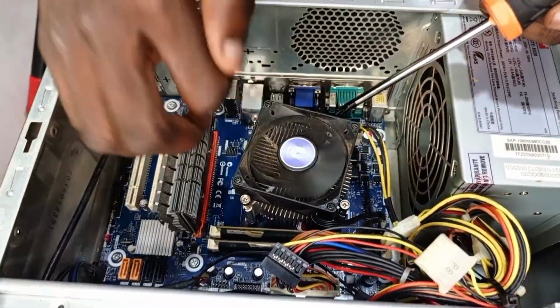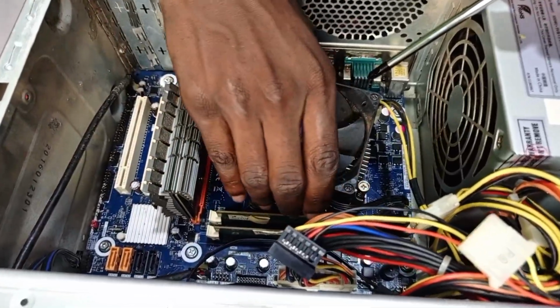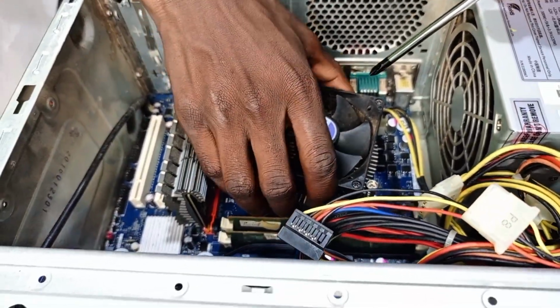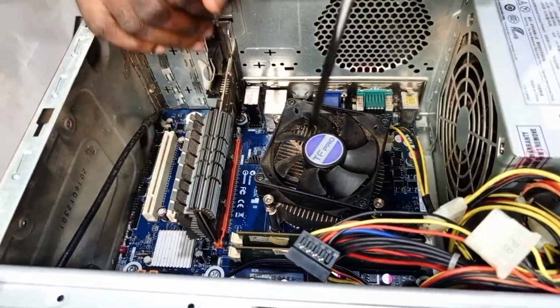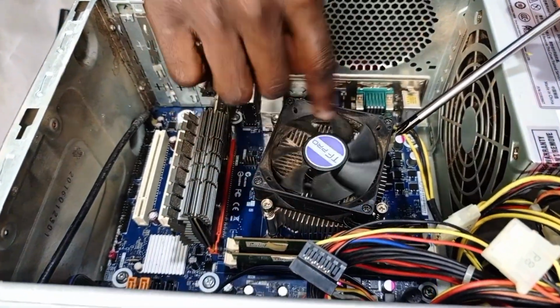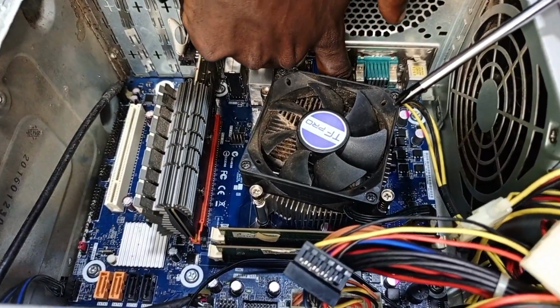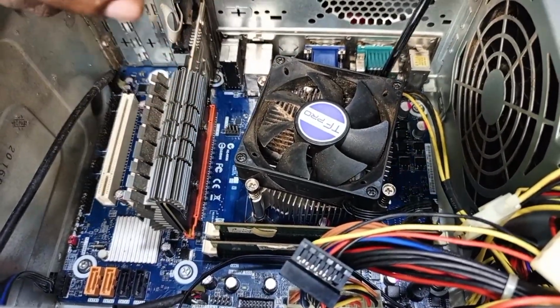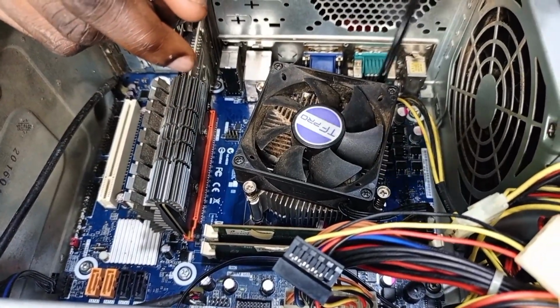Now this part, this is a fan, and this whole component here is the heatsink. Heatsink is the metallic part, and feel that. So it helps to dissipate heat from the processor. So I'll remove it for us to see the processor.